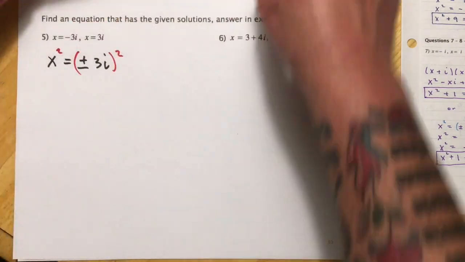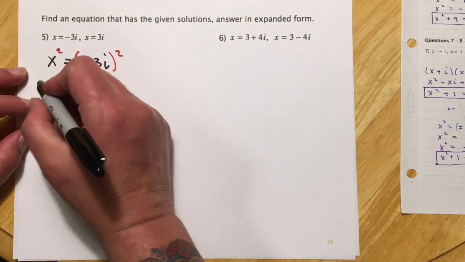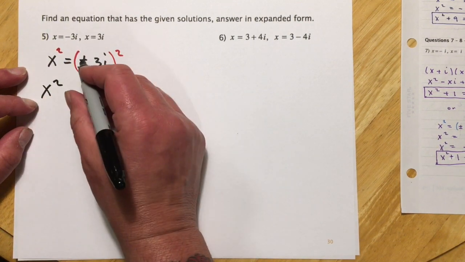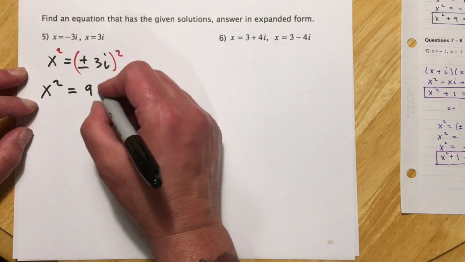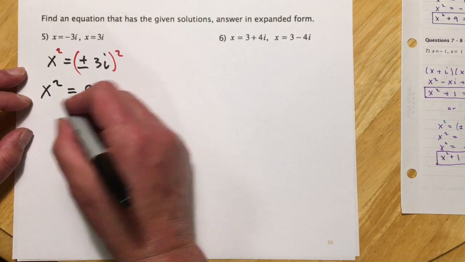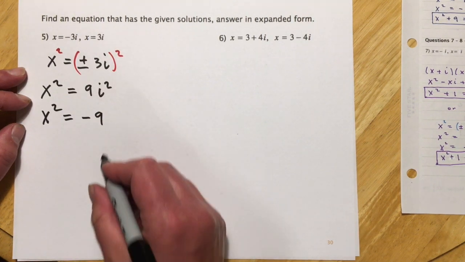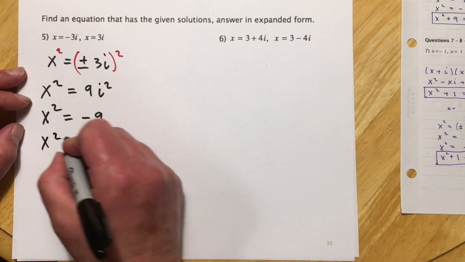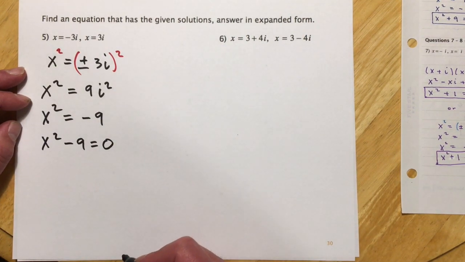And so we're basically going right back up the square root property. So then this is x squared, plus or minus is gone, 3 squared makes 9, and then i squared is negative 1. So that's really negative 9, and then bringing that over, x squared minus 9 equals 0.